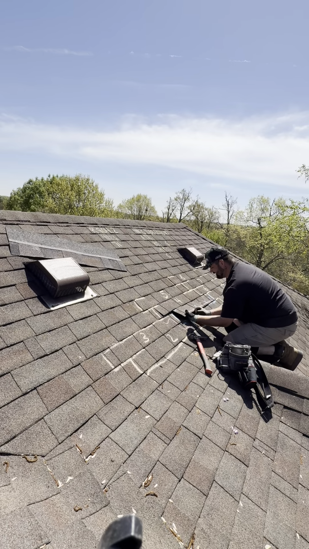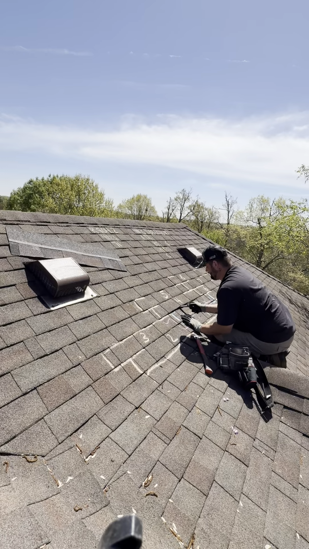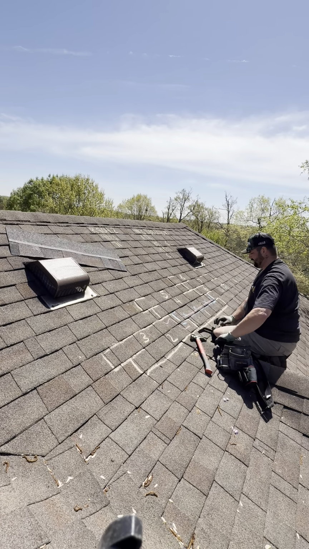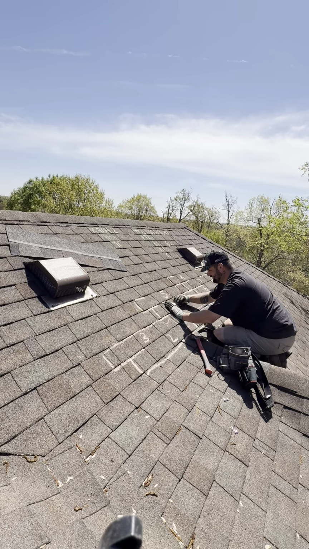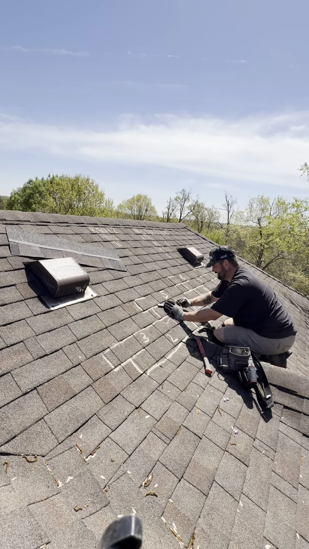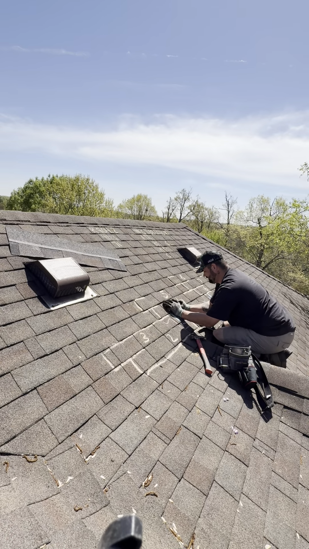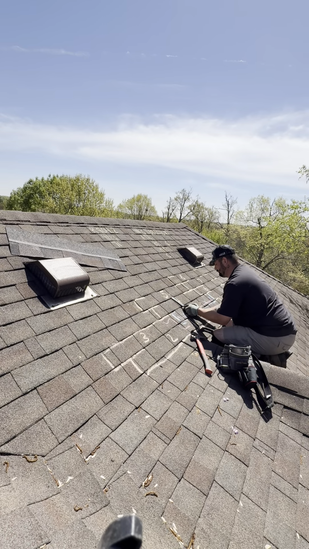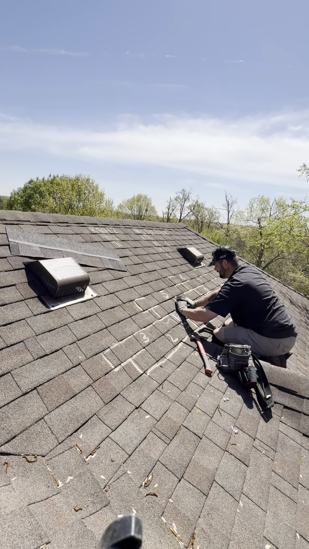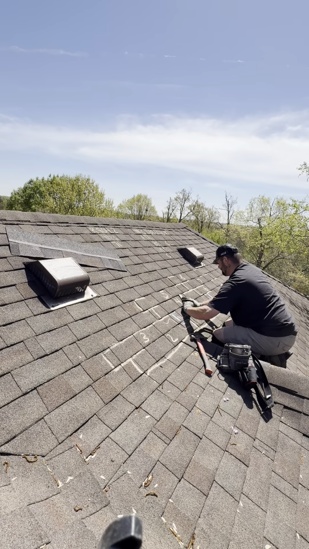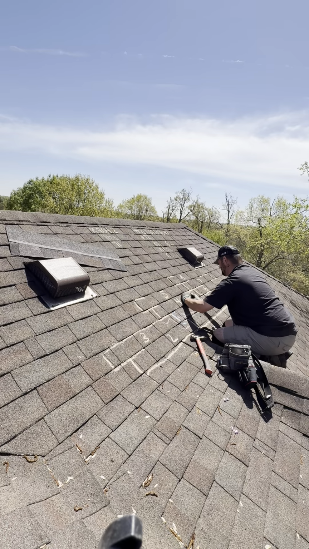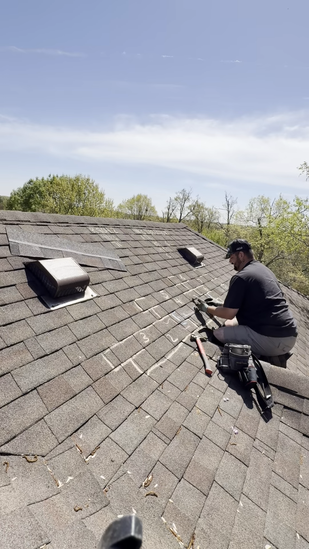Okay, first row's out. Now let's go ahead and get the second row out. Use my flat bar again, breaking the sealant line on 5. This roof's in really bad shape, it's old. I mean, we're gonna do our best though. Okay, looks like 5 is free.